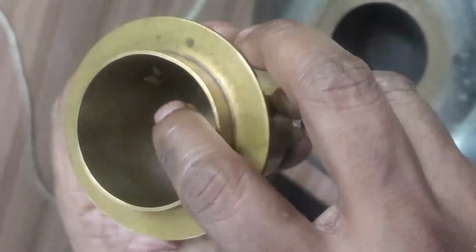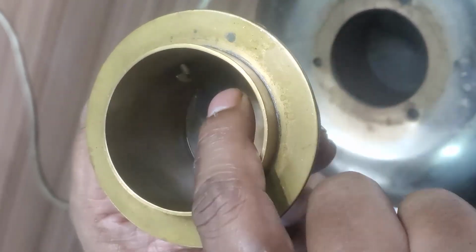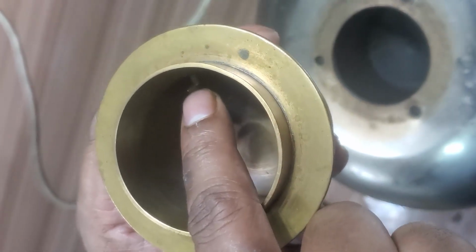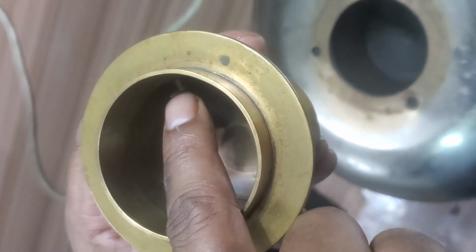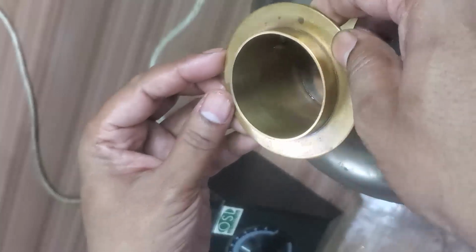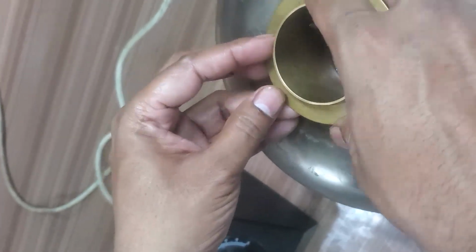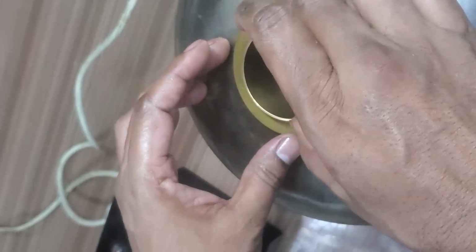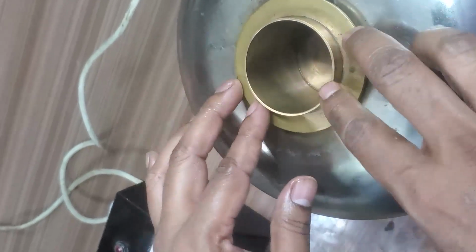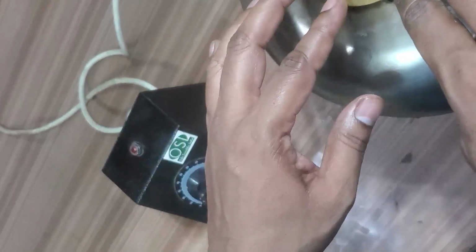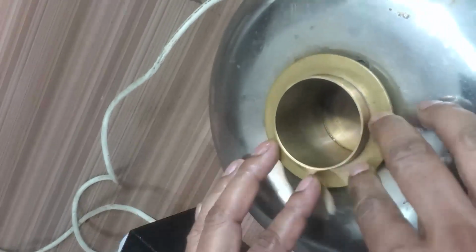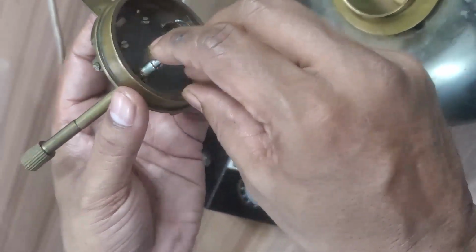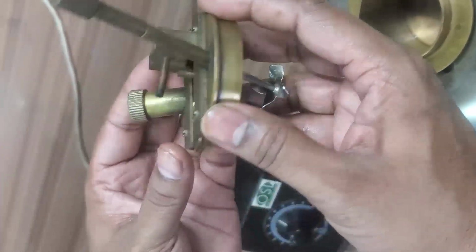Here we can see the level indicator is there. Up to this we will pour the diesel. When we place this cup into this heater, then heat will be supplied to this diesel. Slowly the diesel will be heated. You see the cup arrangement.